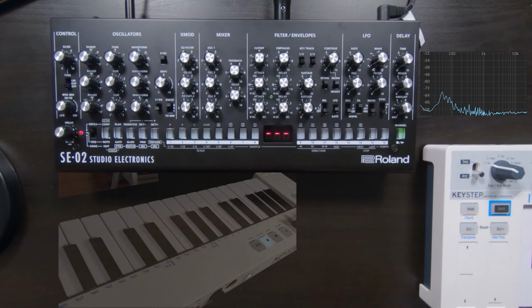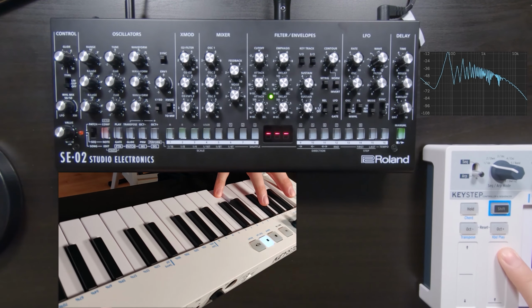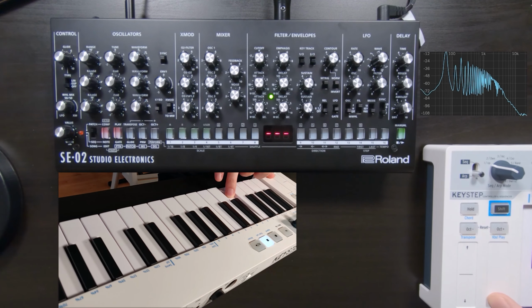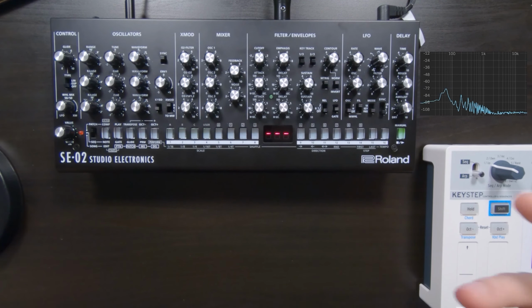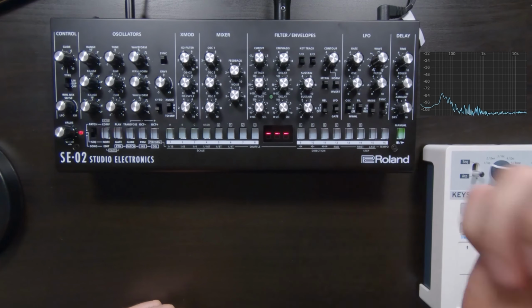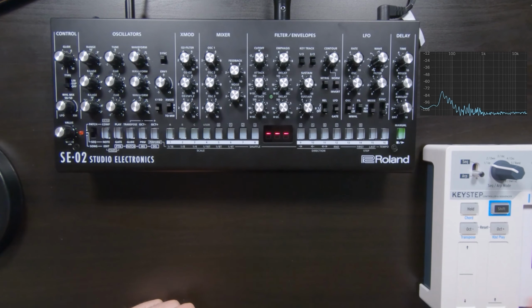Let's put it on full. Of course, you can have both of them running at the same time and in different switches. So we can have the oscillator at half and filter at full.